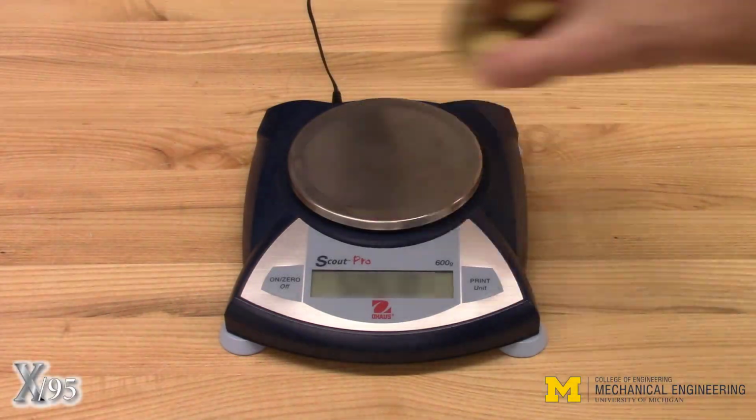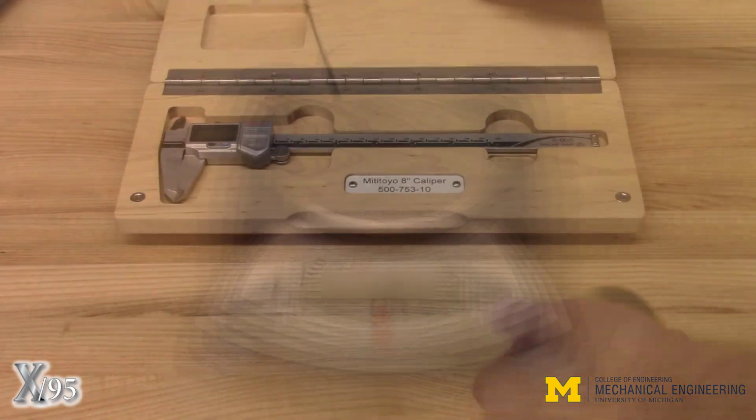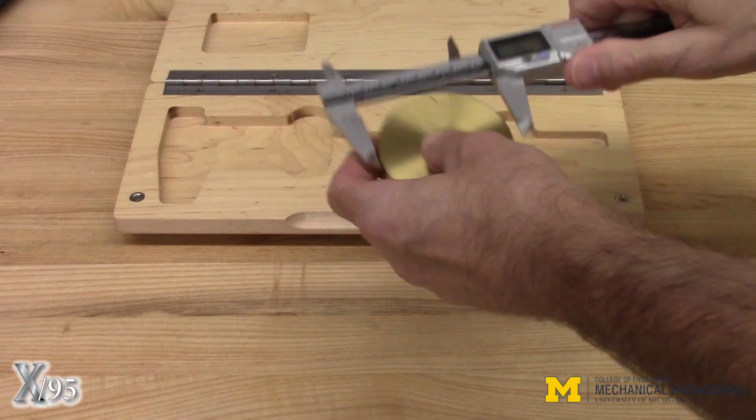A surrogate flywheel and lever arm are provided to measure the mass and applicable dimensions.